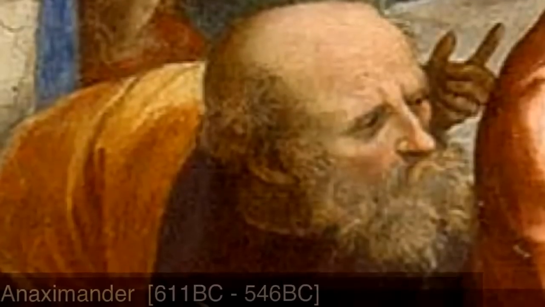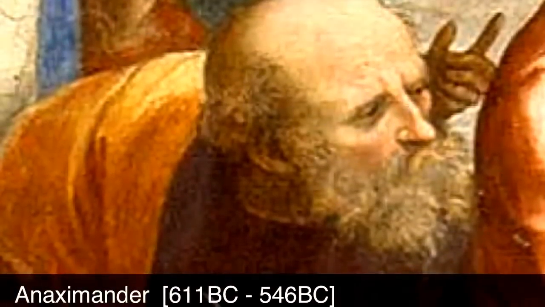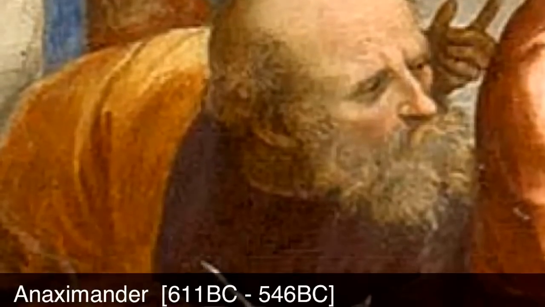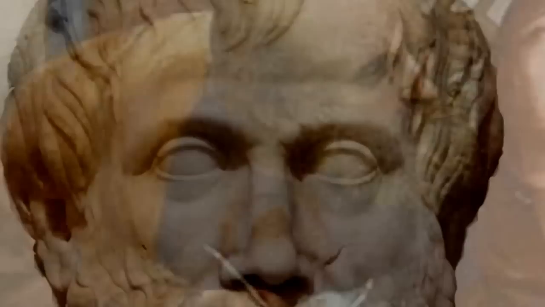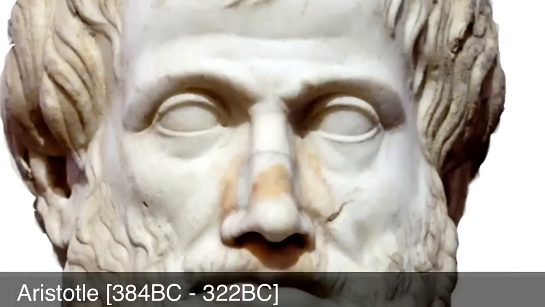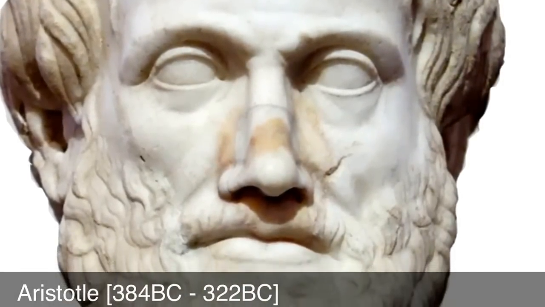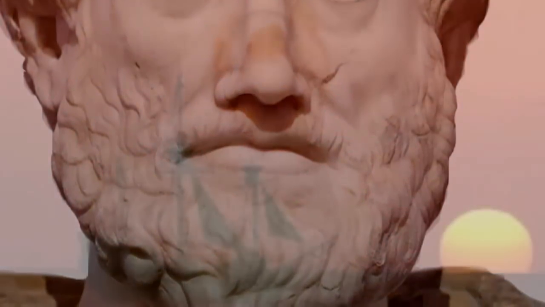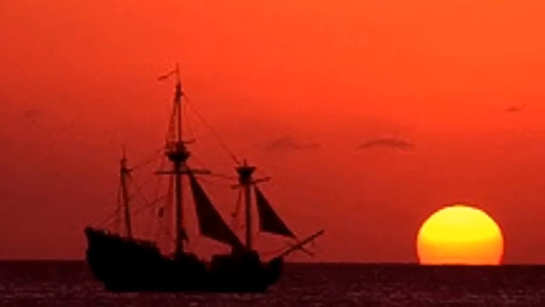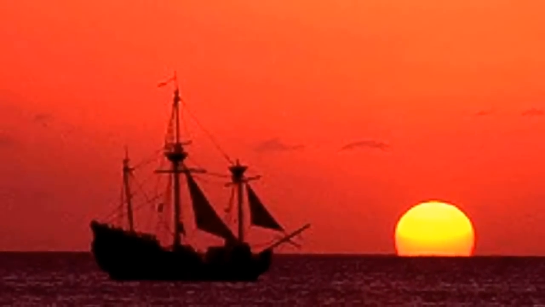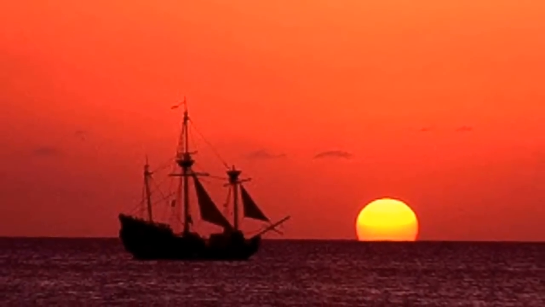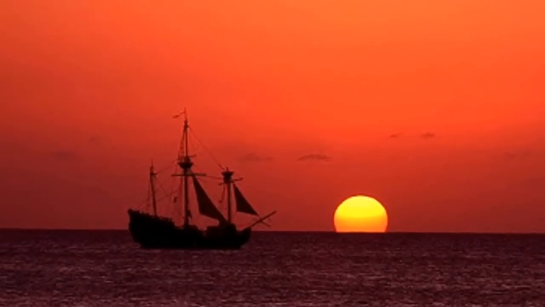Another Greek scientist, Anaximander, suggested that Earth is a cylinder floating in space. He thought that people lived on the flat top of the cylinder. Around 350 BC, the Greek scientist Aristotle used evidence from everyday observations to support the idea that Earth is a sphere. For example, Aristotle pointed out that a ship sailing away from shore appears to sink beneath the horizon because Earth's surface is curved. If the Earth were flat, the ship would simply appear smaller as it moved away.